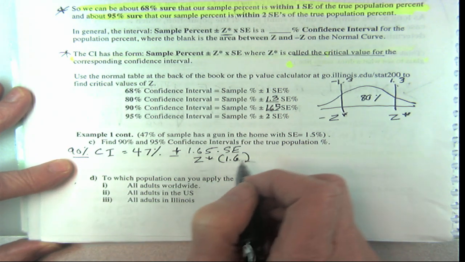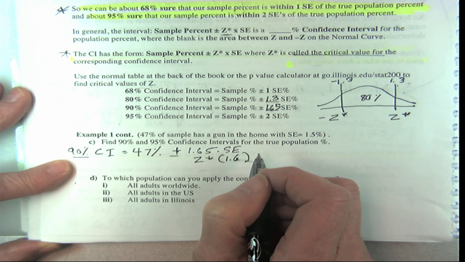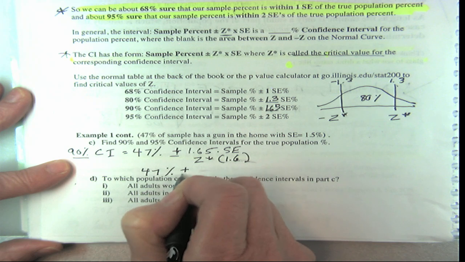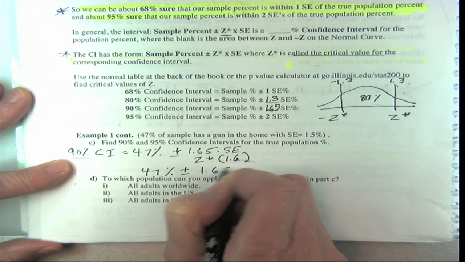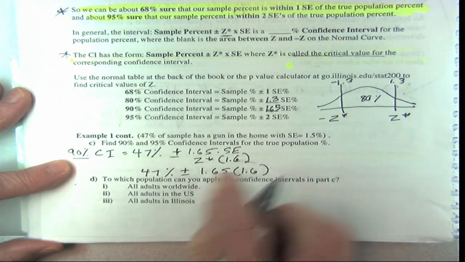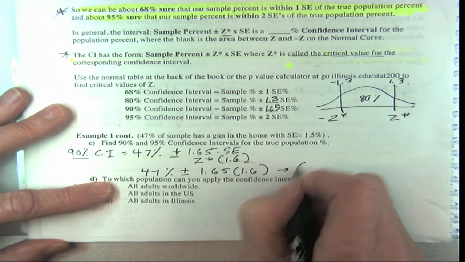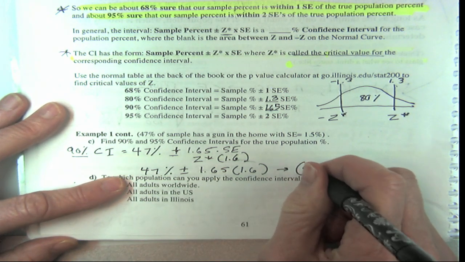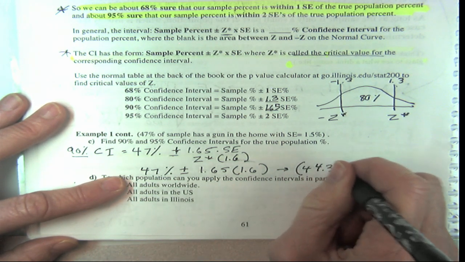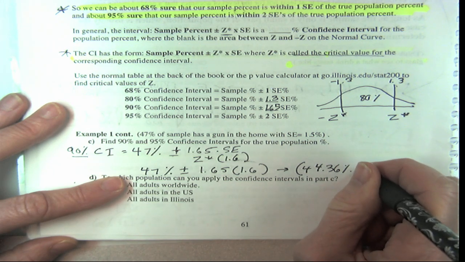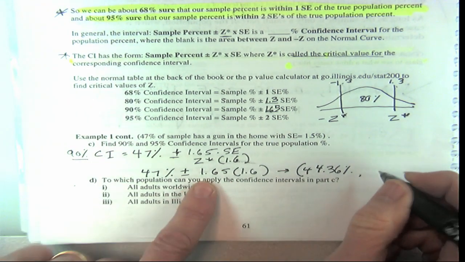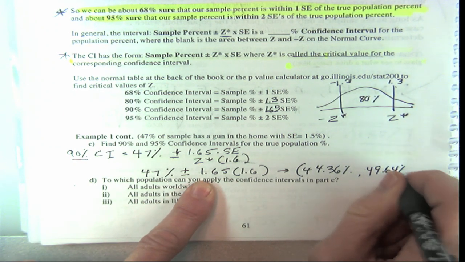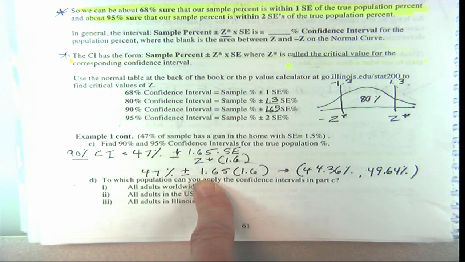So in this case, we have 47% plus or minus 1.65 times 1.6. Another way of writing that is a lower limit of 47% minus that, which is 44.36%, all the way to an upper limit of 49.64%. So you're just adding and subtracting that margin of error.